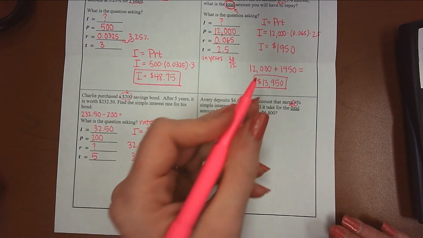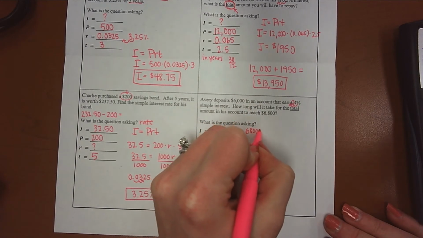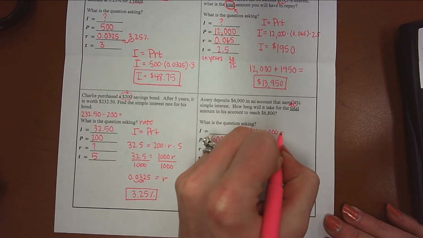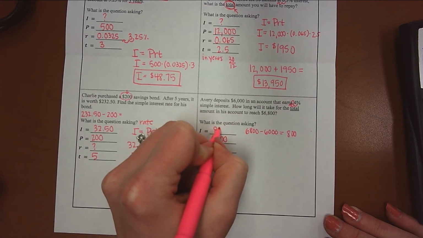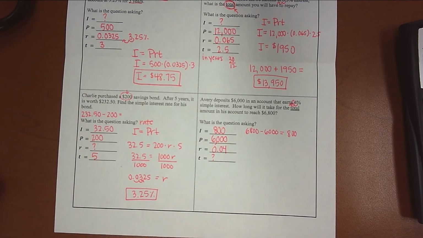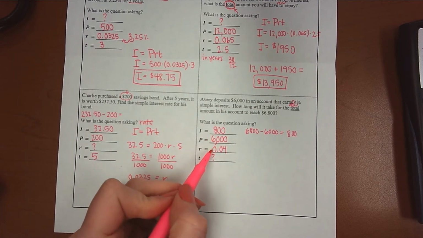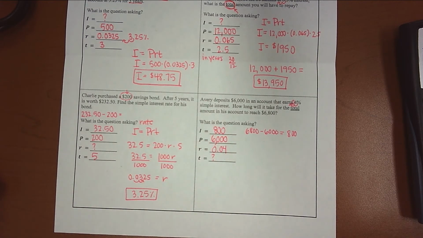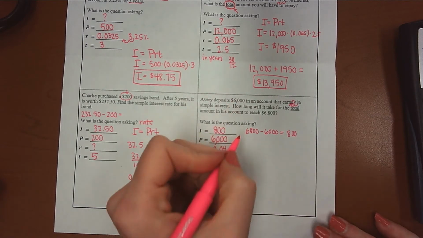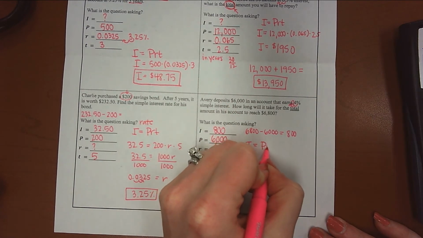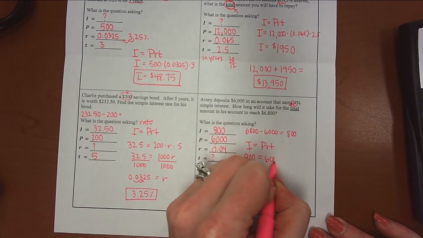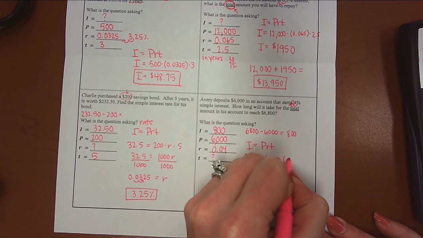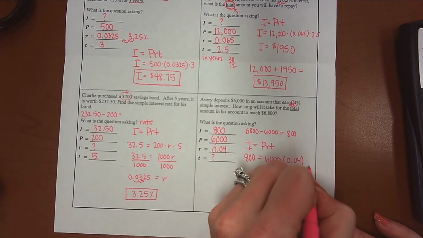That means that our interest is $6,800 minus 6,000 because we started with 6,000. So in that case, its interest gained is $800. So we want to know how long that's going to take: $6,000 at a 4% interest rate to earn $800. So when I plug into my formula, I equals PRT, my interest is $800. That's equal to my principal, 6,000, times my rate, 0.04, times my time, which I don't know, so I leave as T.